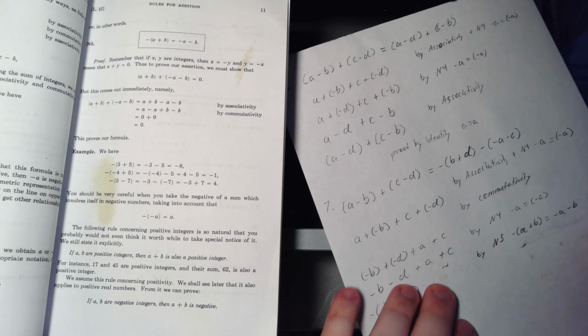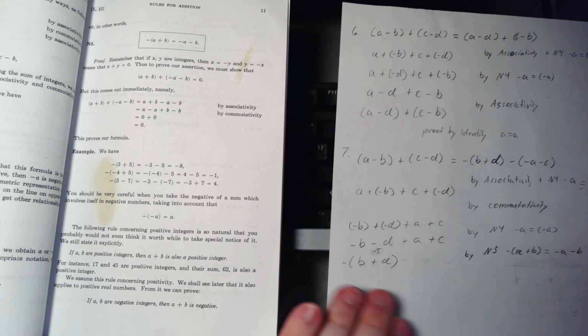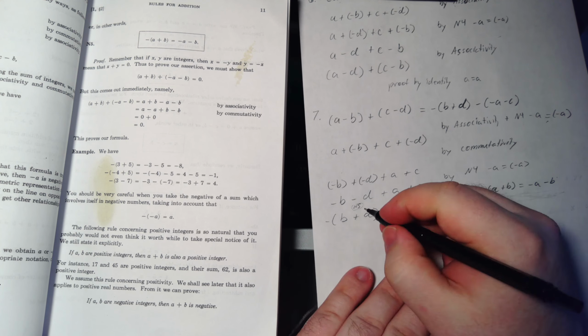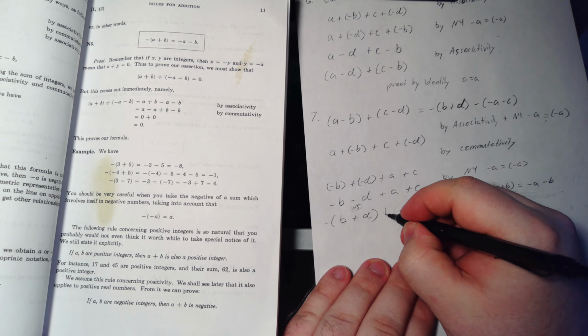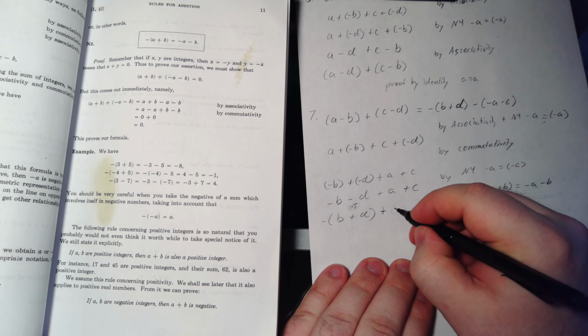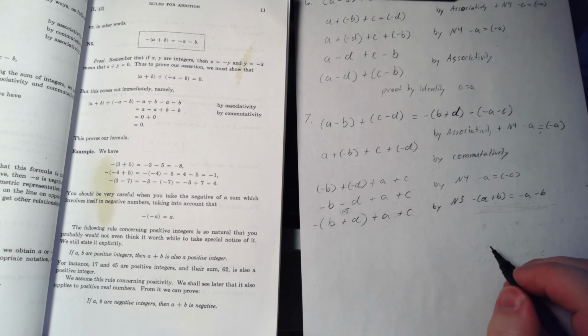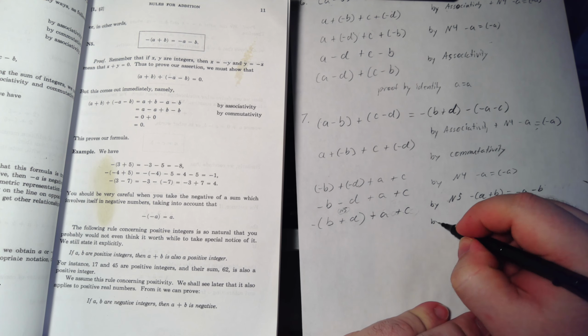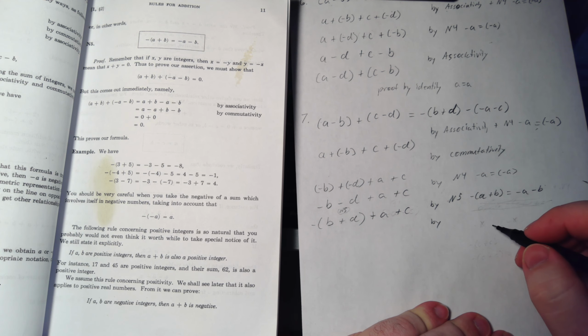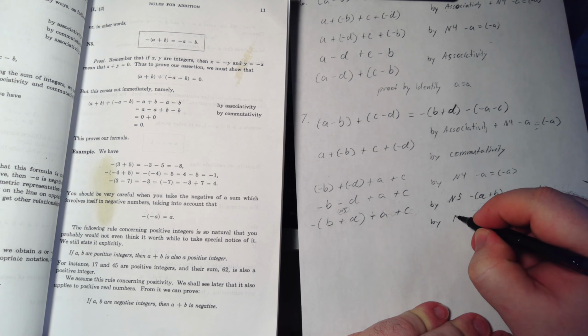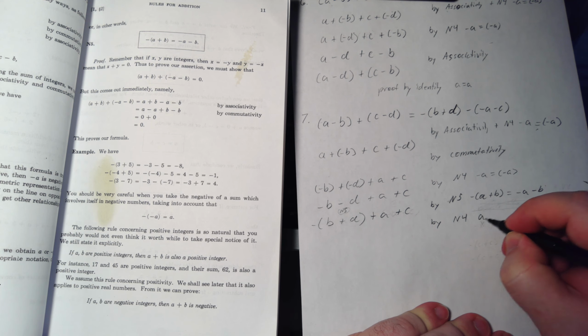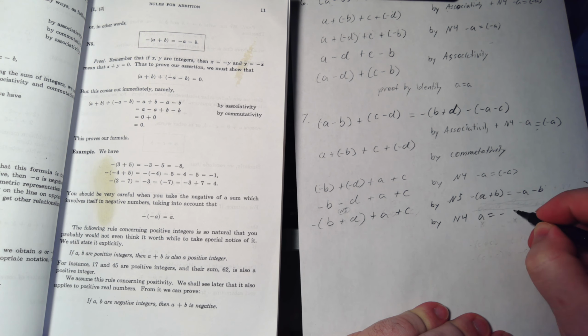I think I can take a simpler approach. So let's just separate this. One step. We just did N5 over here. So keep this a plus c. And then by, I believe, N4, where we have a is equal to negative a.